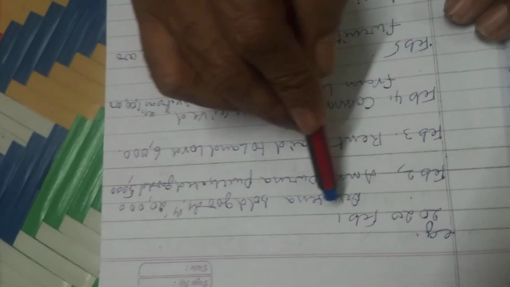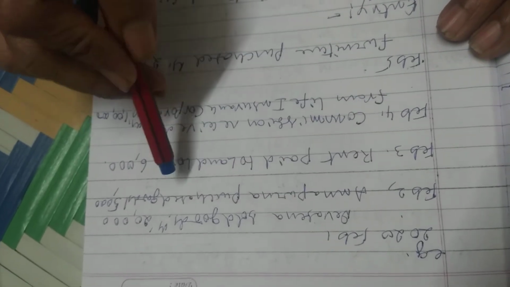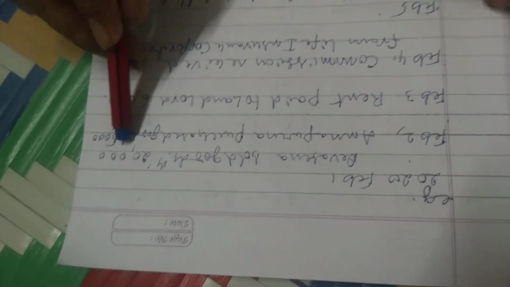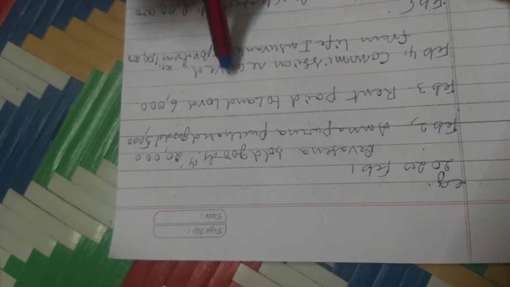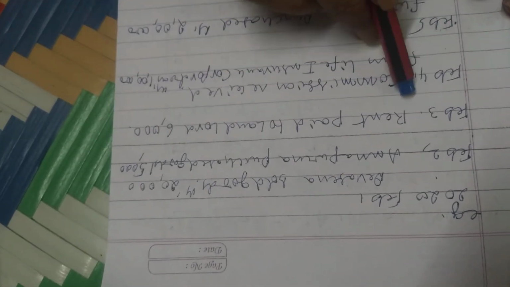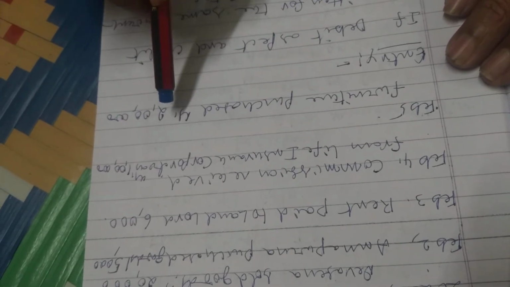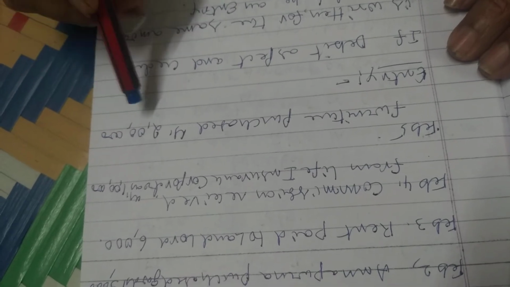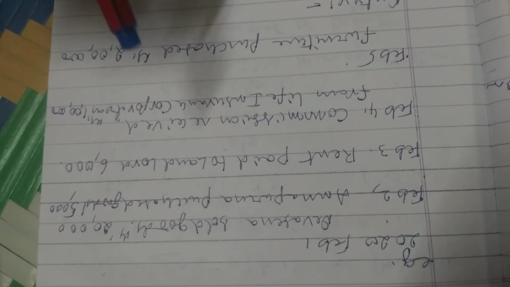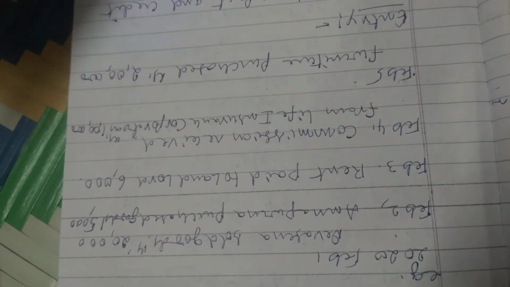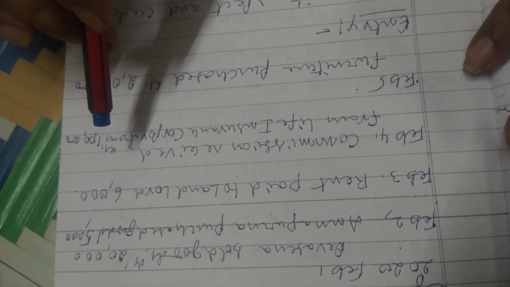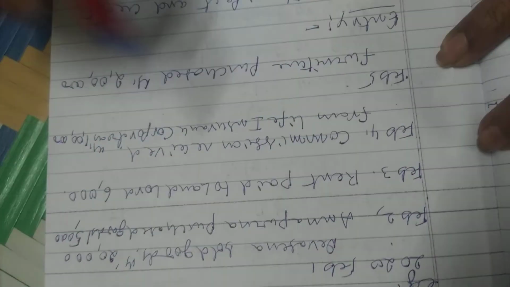Example: 2020 February 1st, Devasena sold goods 20,000. February 2nd, Annapurna purchased goods 5,000. February 3rd, rent paid to landlord 6,000. February 4th, commission received from Life Insurance Corporation 1 lakh rupees. February 5th, furniture purchased 2 lakhs. Like this, these are all business transactions. Remember, without business transactions, we can't write entries. So we have to write entries. We want the help of business transactions.